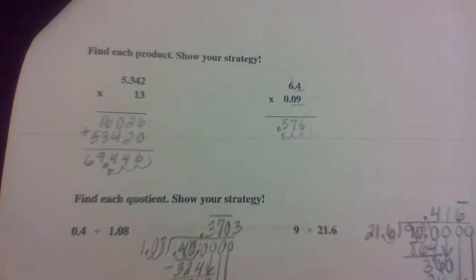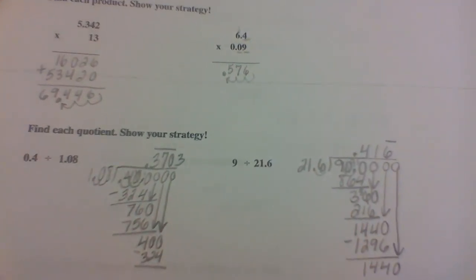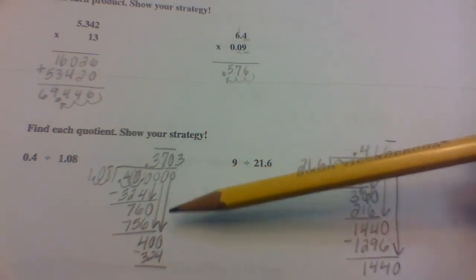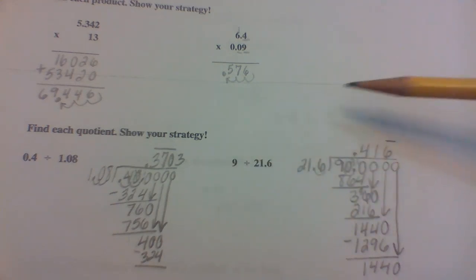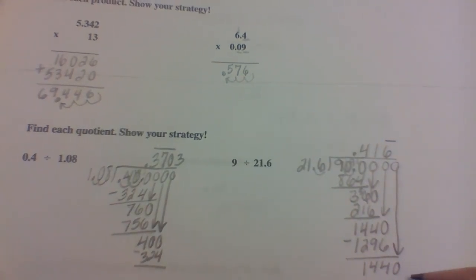Next up, we have find each quotient. I know how you love your long division. So here we go. I've worked these problems out so that you can see what is happening here. And you will notice with this first one, we have a repeating decimal. And wouldn't you know, same thing is happening here with the second one.